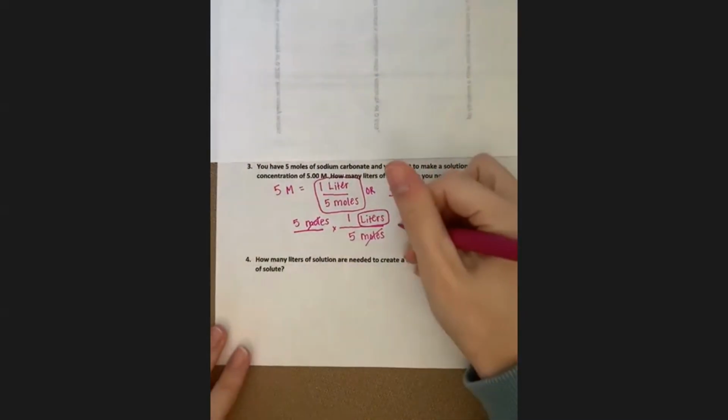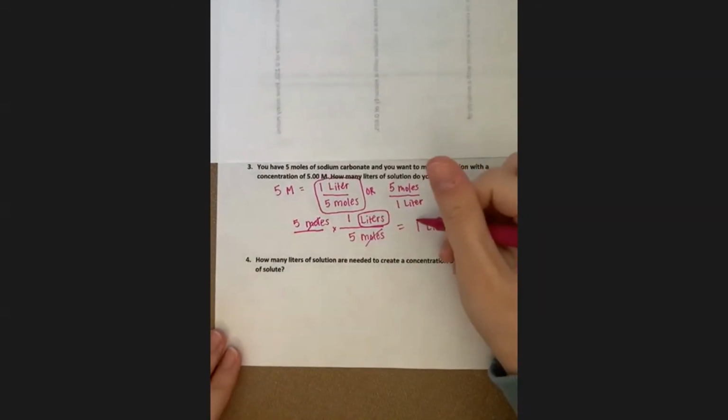Then you just fill in the numbers. For every 1 liter, there are 5 moles. So 5 multiplied by 1 is 5, and 5 divided by 5 is 1. We're only going to need 1 liter. So this is actually the answer. But what's good about these is that it's really easy to check your answer.